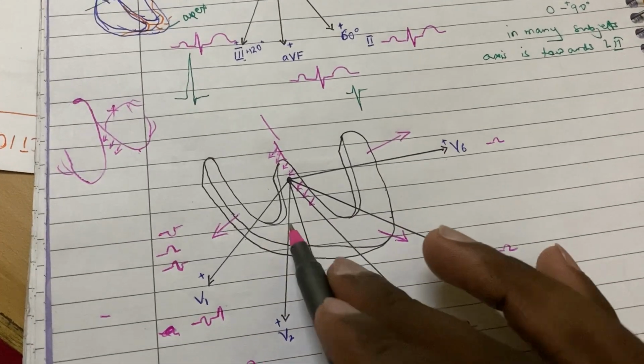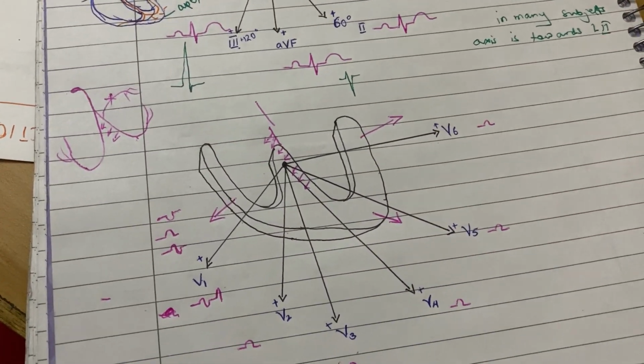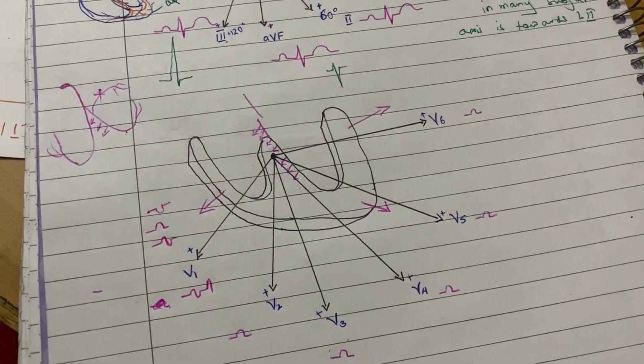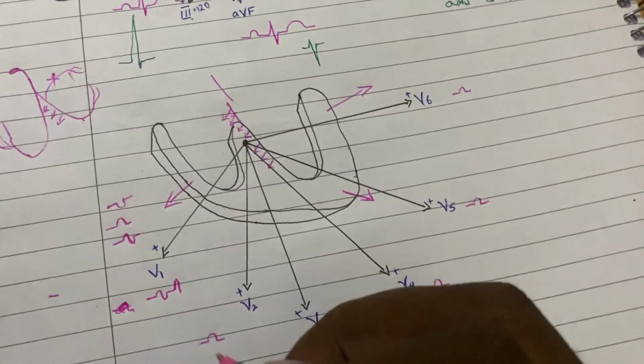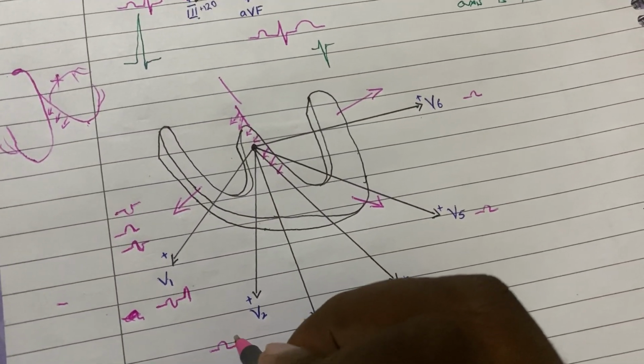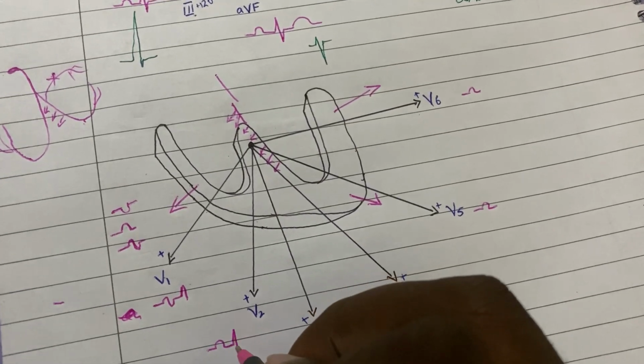If it is thicker, like here, the voltage is a bit bigger. So here it will be a bit taller.